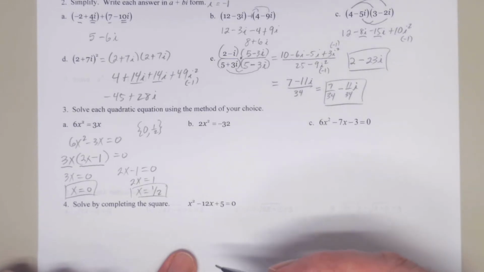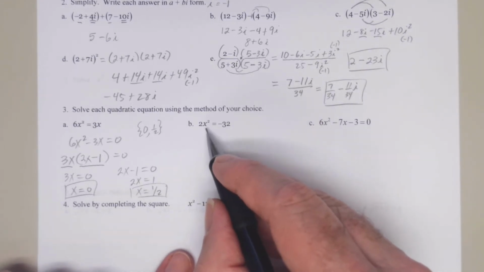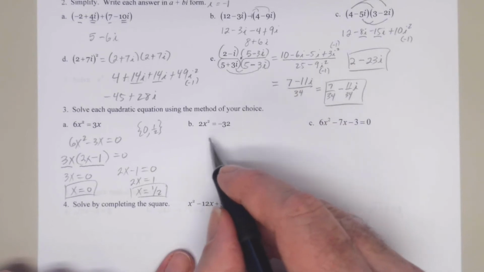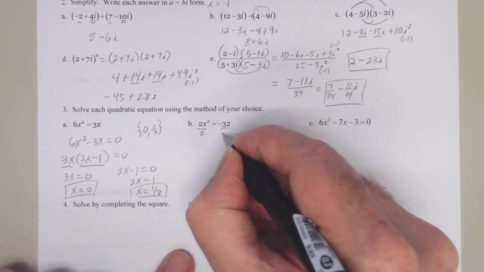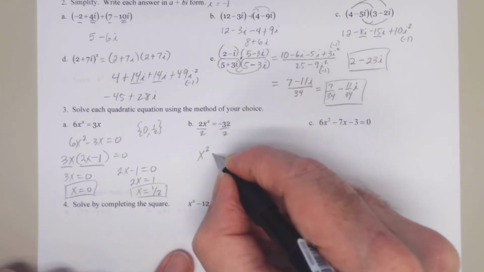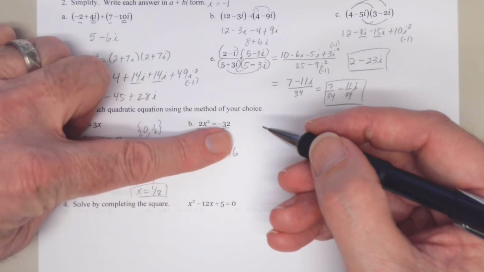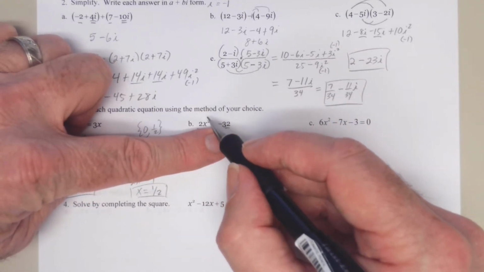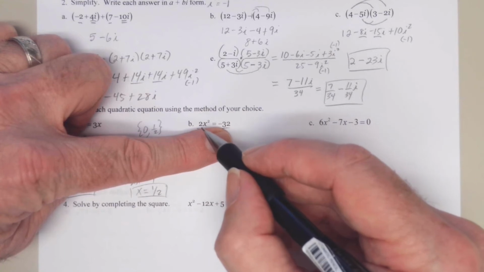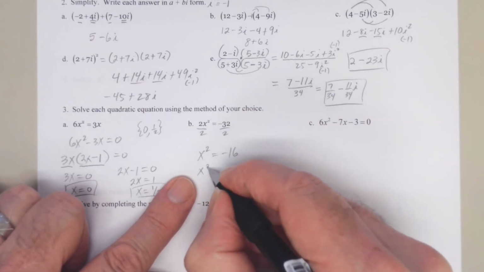Letter B. Again, I don't have an x term. With the square root method, if I can get x squared equal to a number, it makes for a really nice way to solve this. So let's divide by 2. You get x squared equals negative 16. I do want to mention something here. I sometimes have students that take the square root of both sides here, and they take the square root of this side and they get 2x. But the square root of 2 is not 2, and so you can't do that. We can do this, and now let's take the square root of both sides.